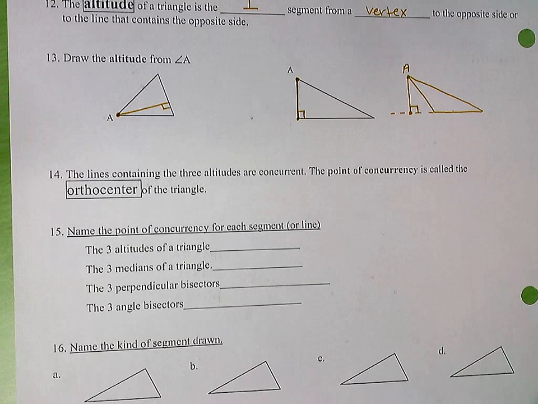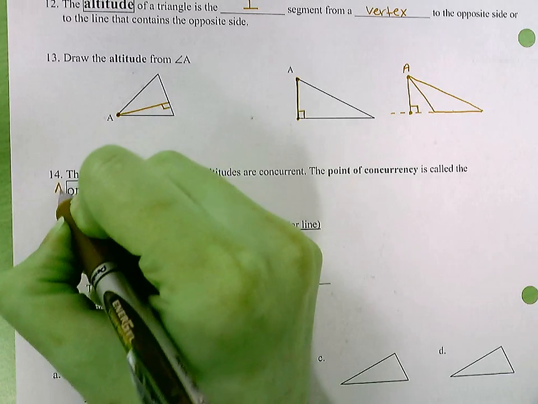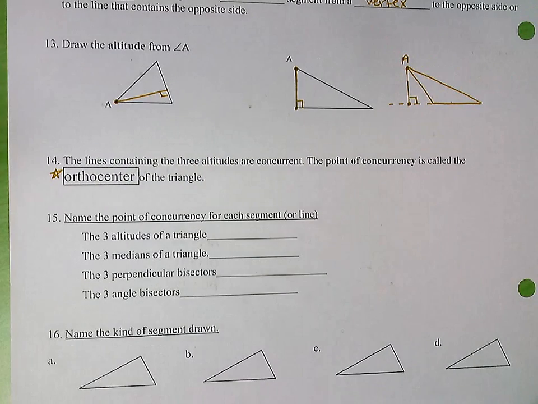Okay, so just like with every other special segment in our triangle, we have a point of concurrency. The lines containing the three altitudes are concurrent. The point of concurrency is called the orthocenter. This is your point of concurrency for all three of your altitudes in a triangle. So now you have a circumcenter, an incenter, a centroid, and an orthocenter.